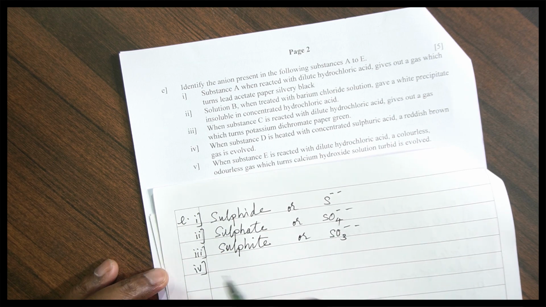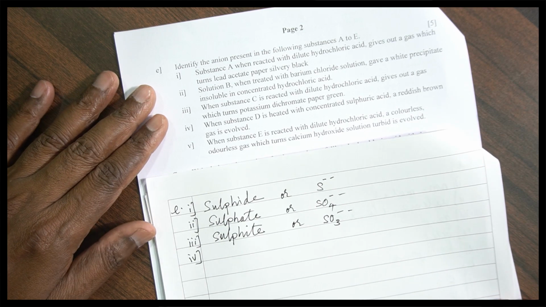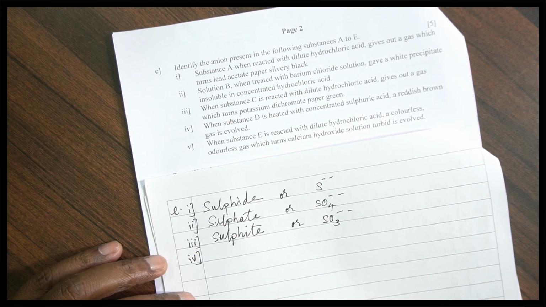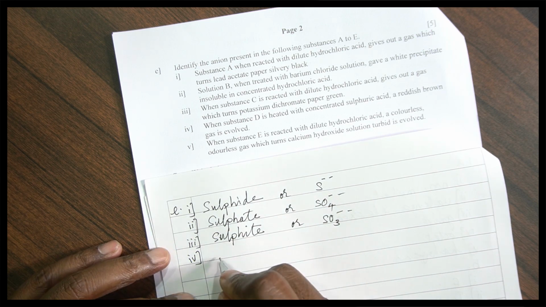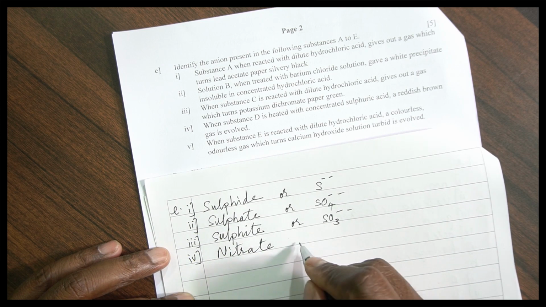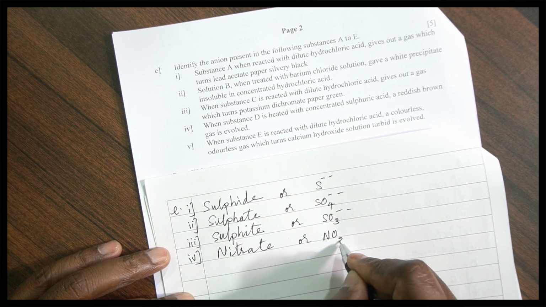Now part 4. When substance D is heated with concentrated sulfuric acid, a reddish brown gas is evolved. Reddish brown gas means it is nitrogen dioxide. So the anion present is nitrate, or NO3 minus.